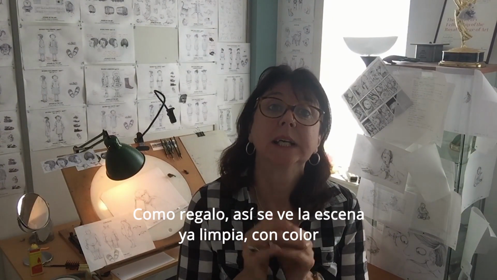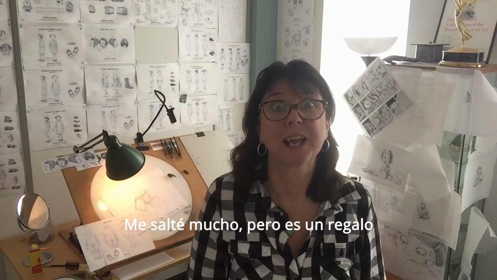So as a treat, this is what this scene looks like when it's cleaned up, coloured. I'm skipping ahead here, but it's a treat.